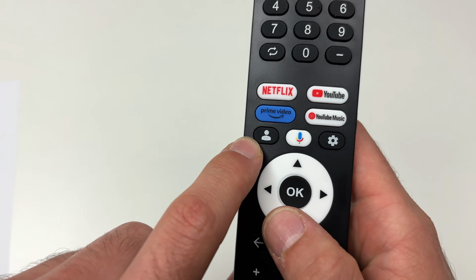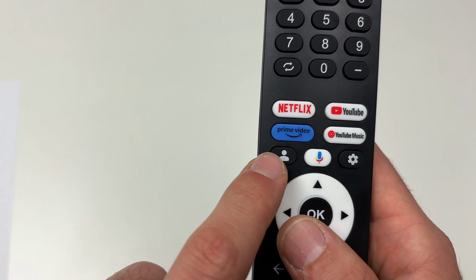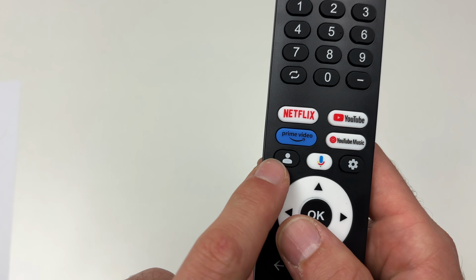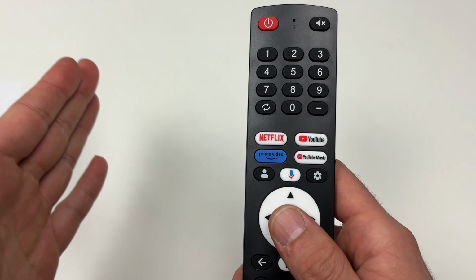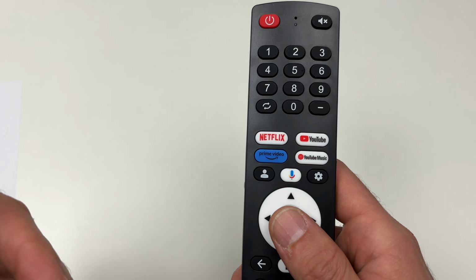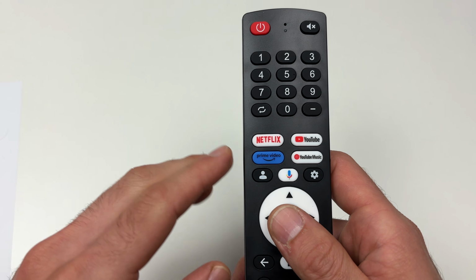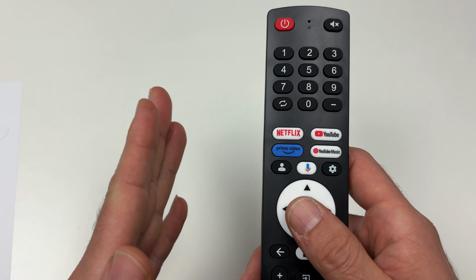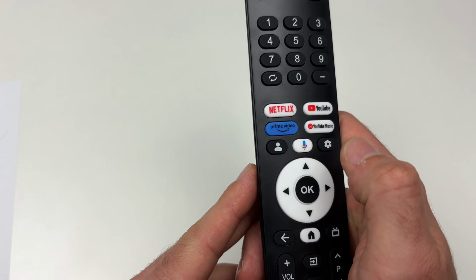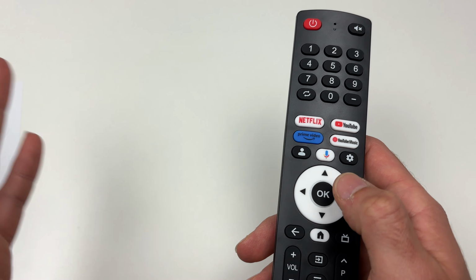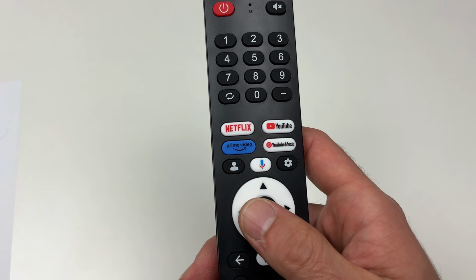Then we have this one. It looks like a person, and this is to manage different Google accounts. So you can have multiple people connected to your TV. Let's say you have a daughter, maybe you have a husband, a wife, and each of these persons can have their own profile with their own apps on the TV. So by pressing here, you'll be able to select and switch between the different profiles.